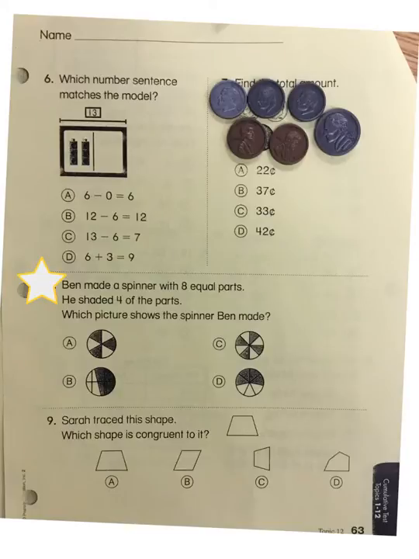Number 8. Ben made a spinner with 8 equal parts. He shaded 4 of the parts. Which picture shows the spinner Ben made? So 8 equal parts with 4 shaded in. A, B, C, D.